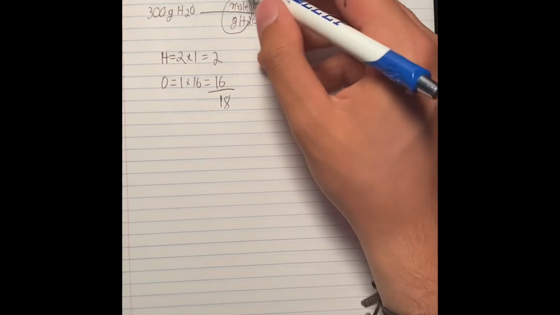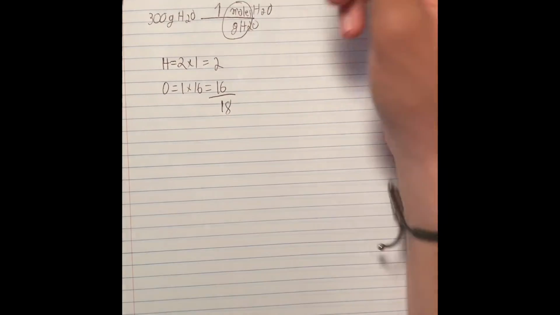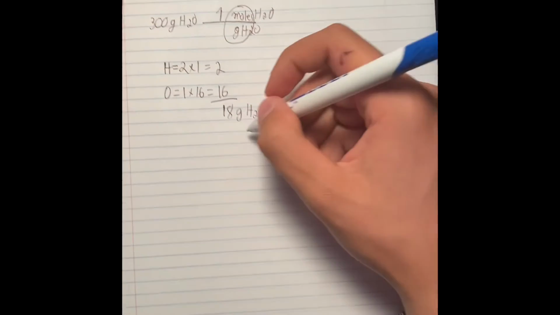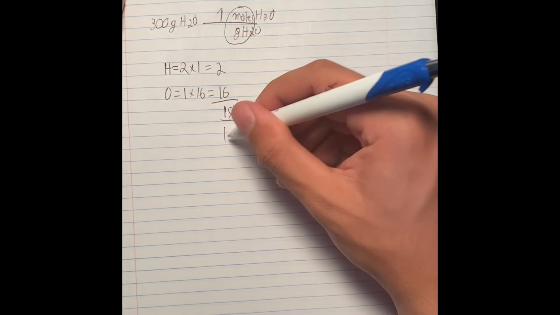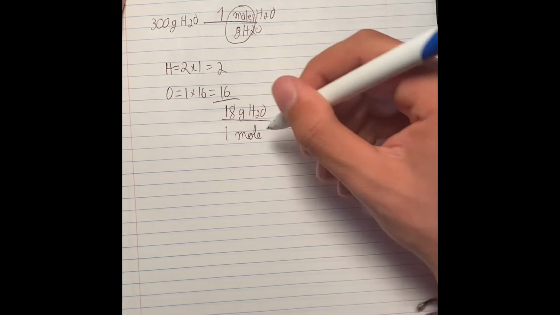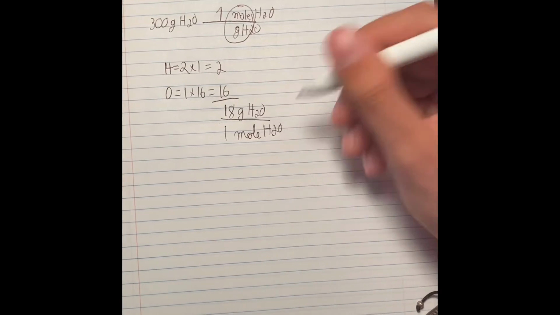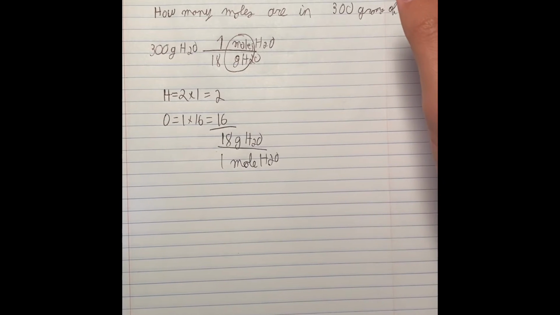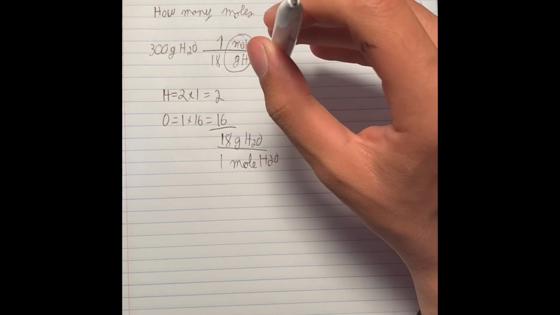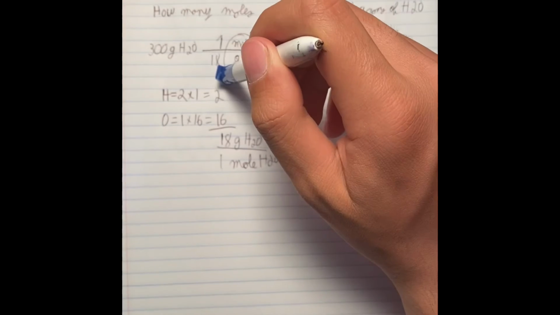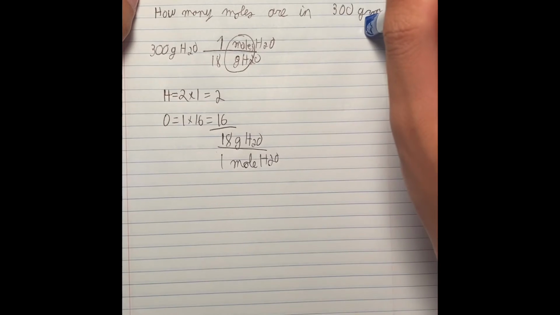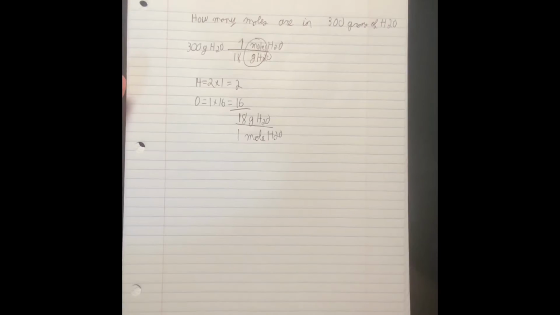So 1 mole of H2O is 18 grams of H2O. That equals 1 mole. So we found 1 mole of water, and we put that here: 18. Now that we have 18 grams of water in 1 mole of water, we need to find out how many moles are in 300 grams of water. That's really the easiest step. All you have to do is plug it into a calculator.